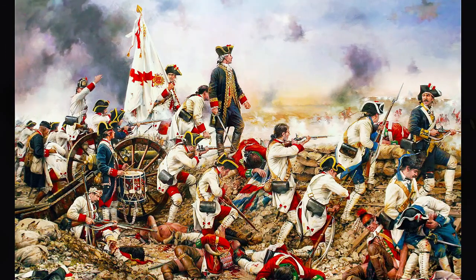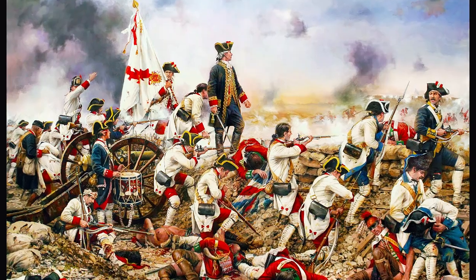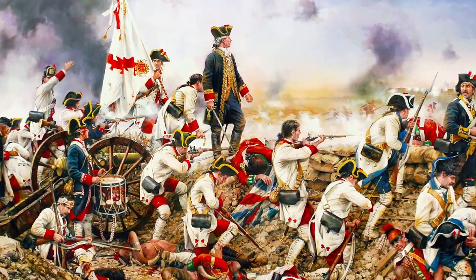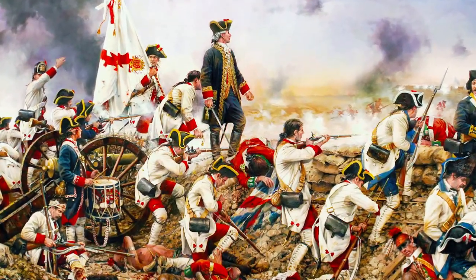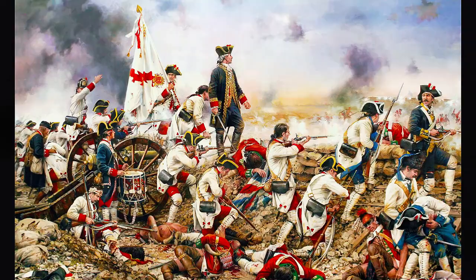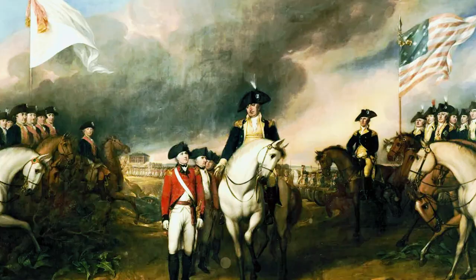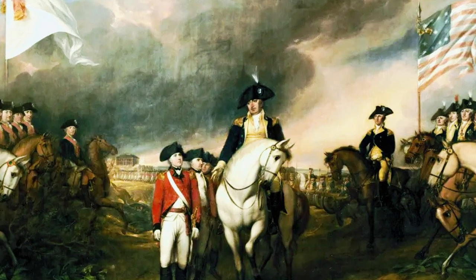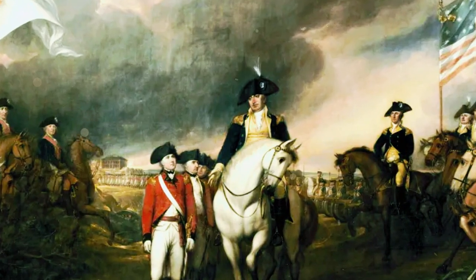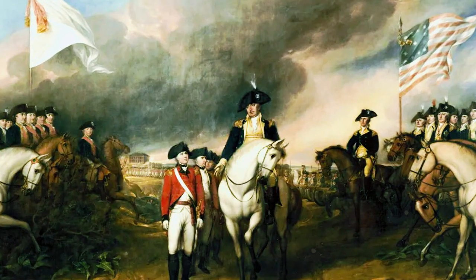Supported by a French army commanded by General Jean-Baptiste de Rochambeau, Washington moved against Yorktown with a total of around 14,000 soldiers, while a fleet of 36 French warships offshore prevented British reinforcement or evacuation. Trapped and overpowered, Cornwallis was forced to surrender his entire army on October 19.